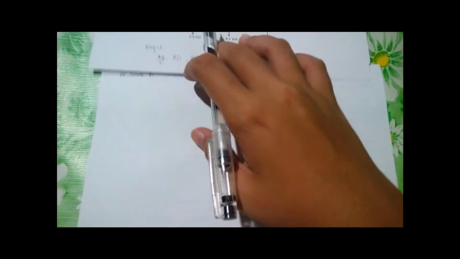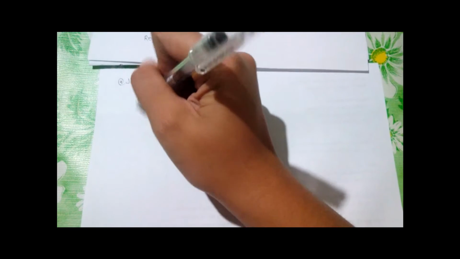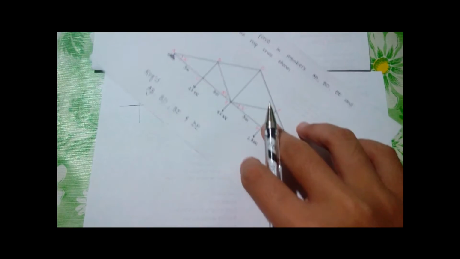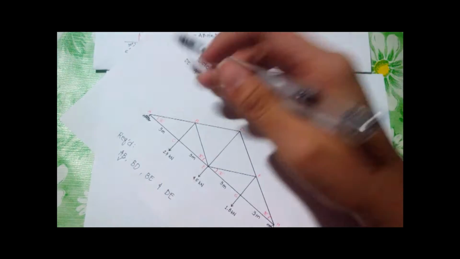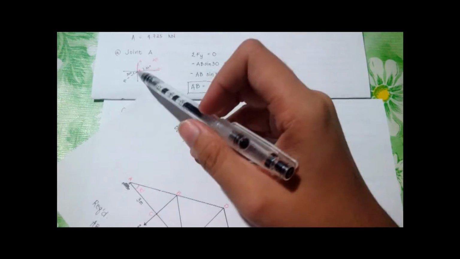So let's draw its free body diagram. Since we rotated it, our x-axis are members AB and BD, and let's assign them as a compression, since we used AB in the previous solving for joint A as a compression too.